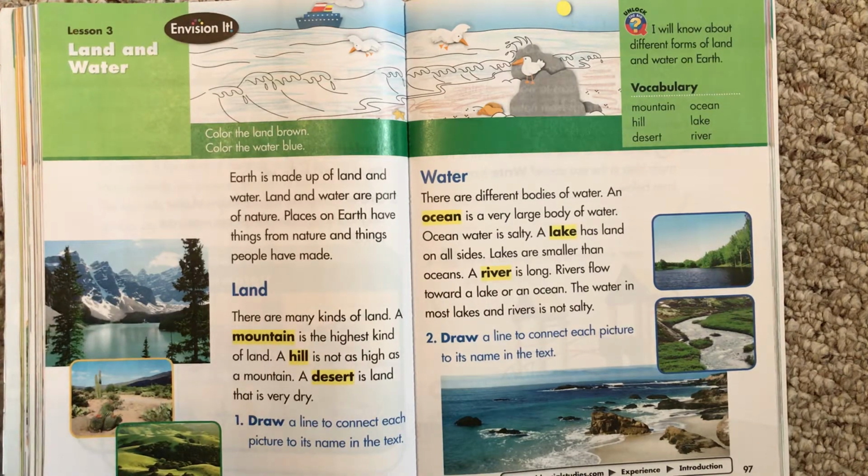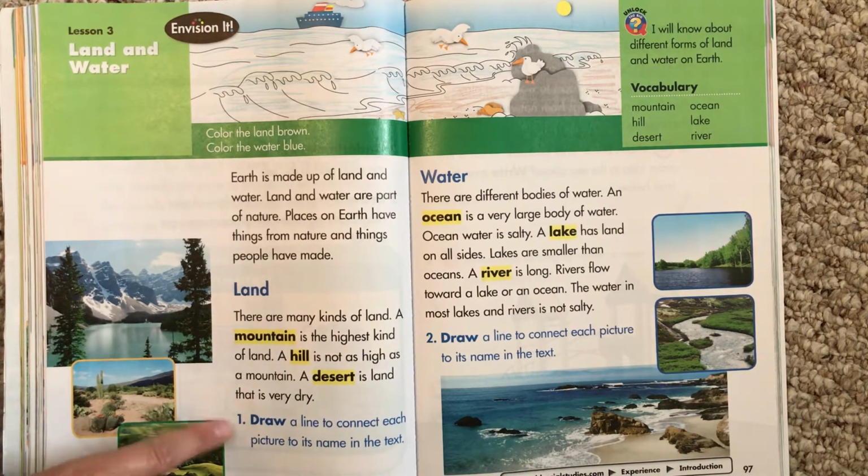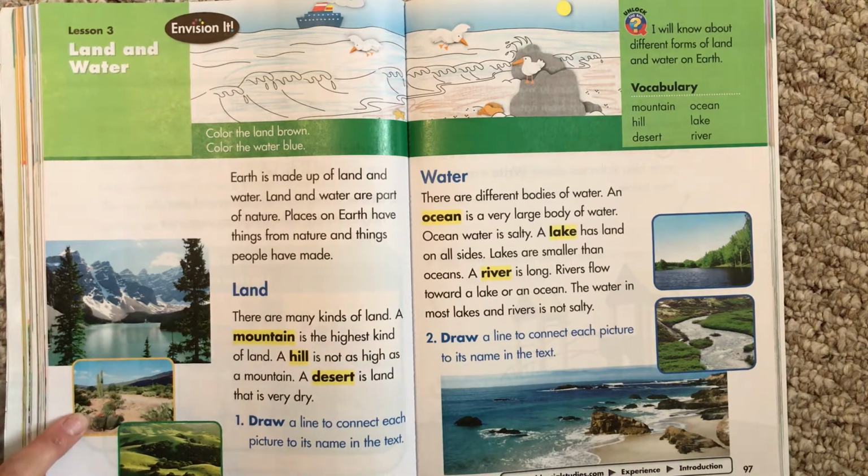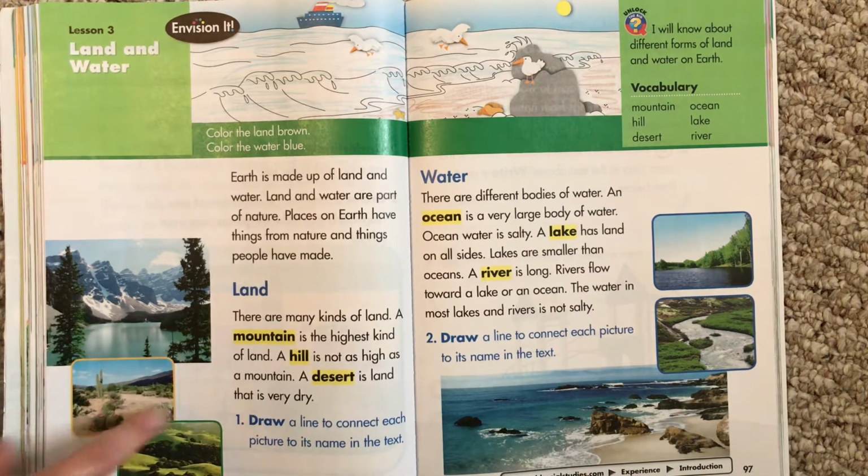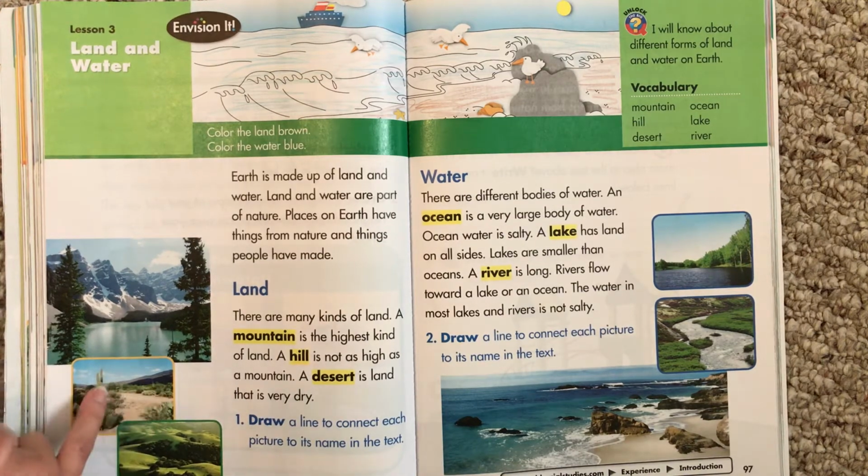A hill is not as high as a mountain. And see, these are hills. Okay, they're a lot smaller. They go up, but they don't go up a ton. A desert is land that is very dry. So take a look at this picture here. Notice there's a lot of dirt. Yes, there still are green things in a desert. It's not all sand. We have cactus, and these are other forms of cactus. It's plants that don't need a lot of water.